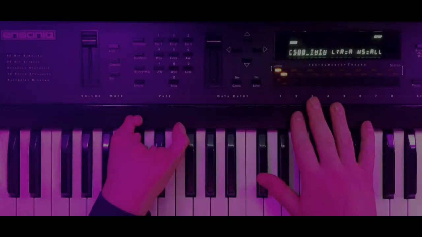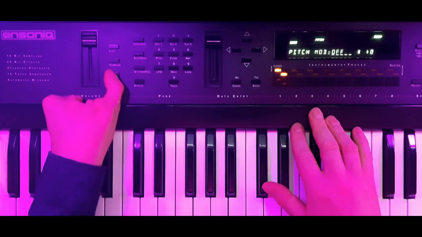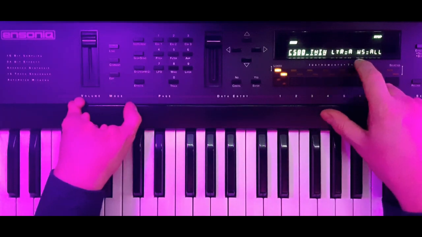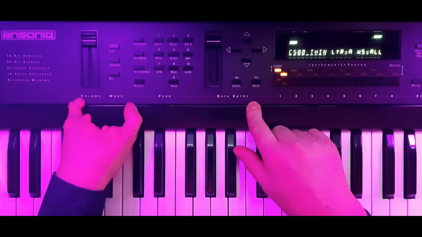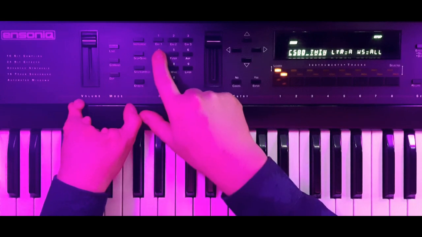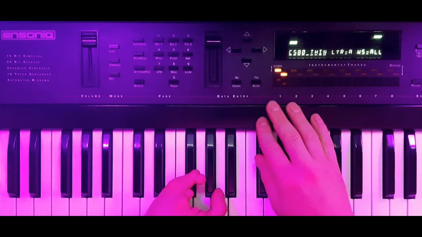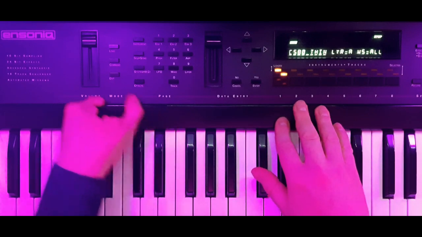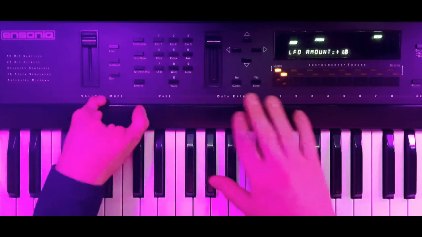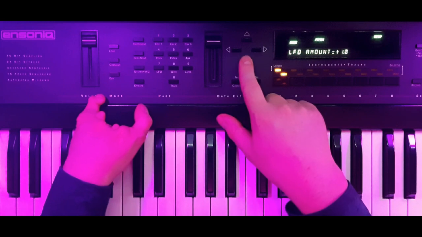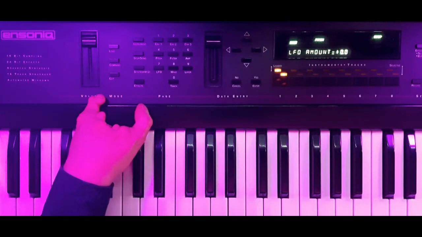Let's edit some more. Press the edit button and make sure that all layers are selected. Then let's move to the pitch page first and switch off the LFO to pitch amount. Press edit pitch 2, edit pitch 2, and when we press both the arrow up and down buttons, the value will reset to 0.